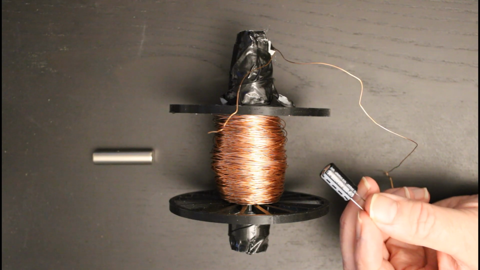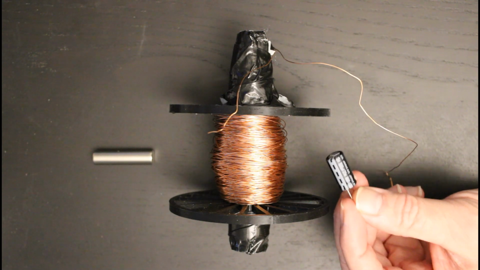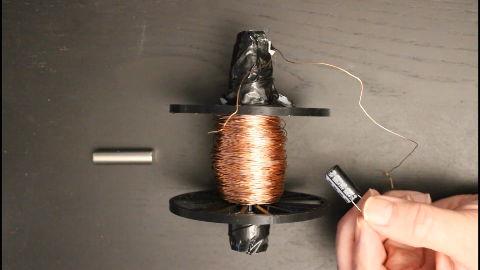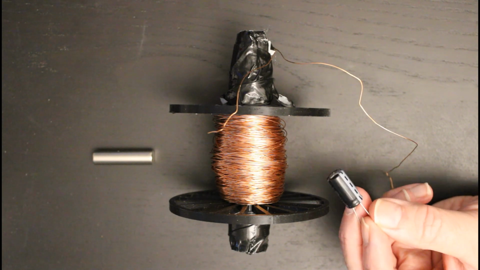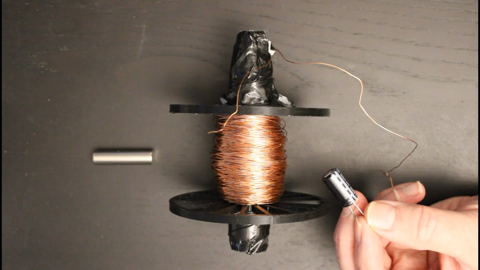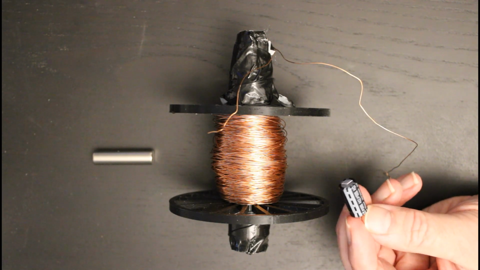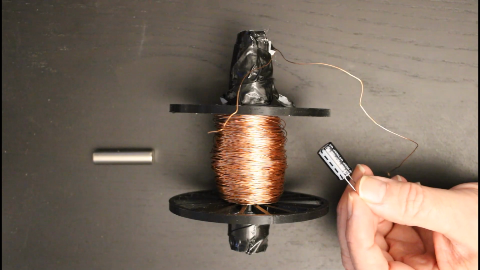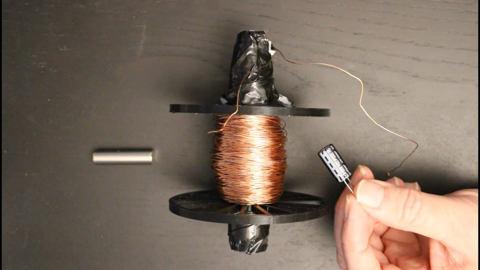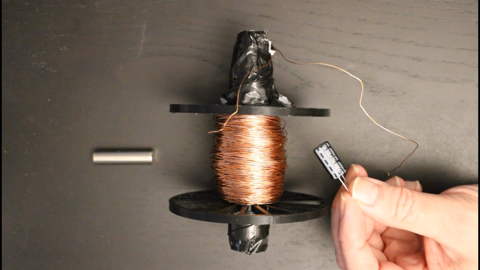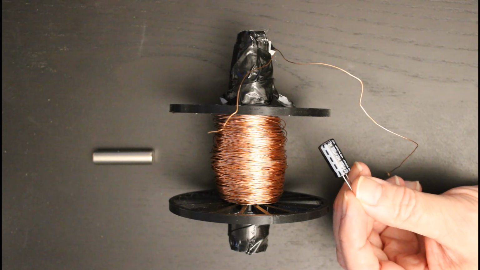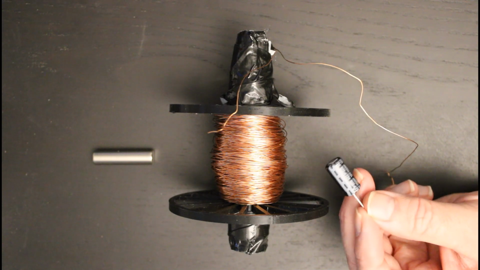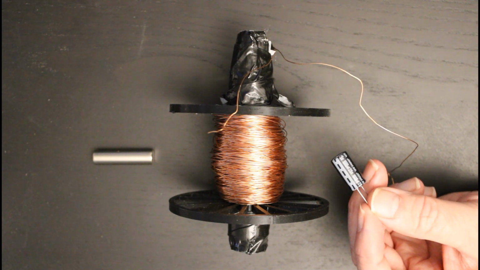Well, in theory, yes, but of course what we can't do is directly connect the capacitor to the coil. And that's because this particular capacitor is polarized. So it's expecting current to flow in one particular direction. Now, if you recall, the coil will generate an alternating current and not a direct current. And that means that for half of the cycle, the current will be flowing in the wrong direction for this capacitor. So what can we do about that?